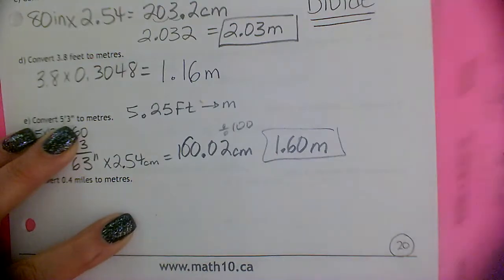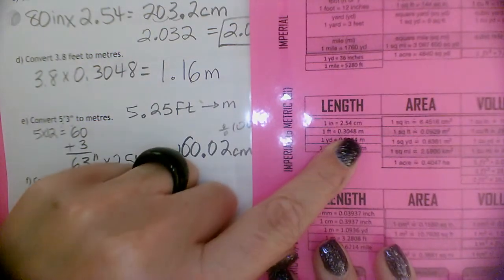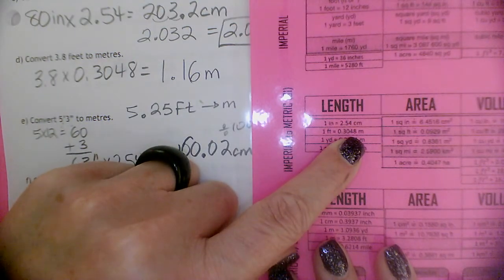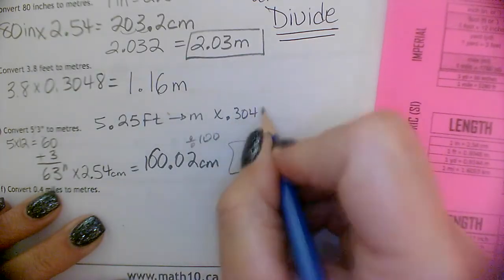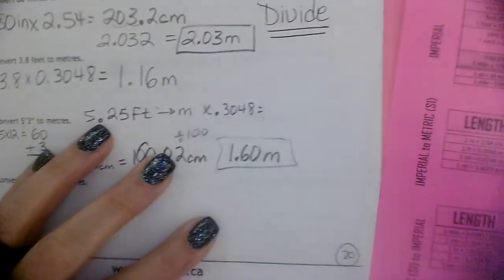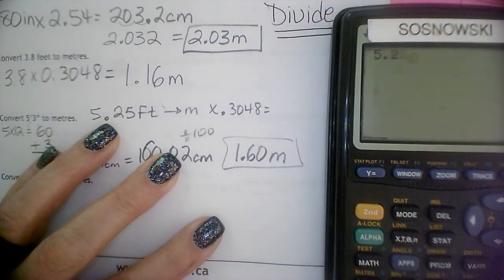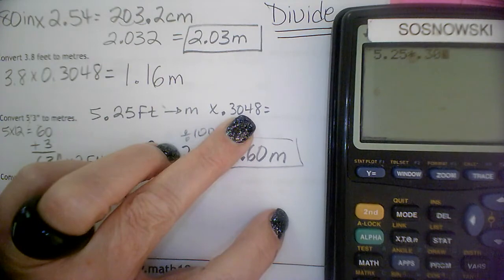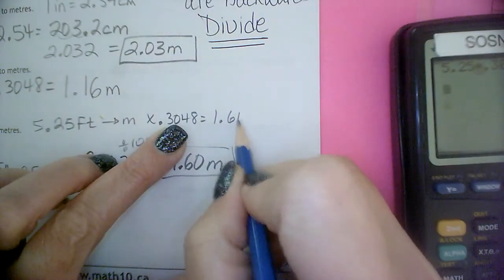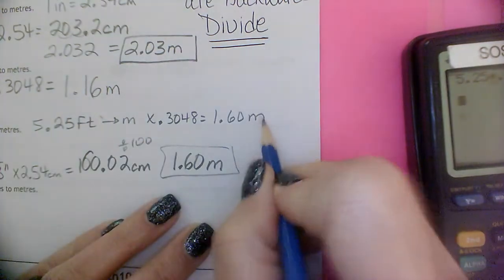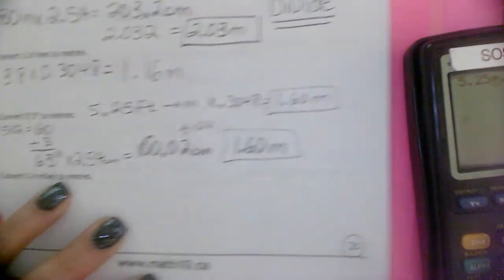Can I go directly from feet to meters? Yes, I can, by timesing by 0.3048. So I could have gone 5.25 times 0.3048, and I would have ended up with 1.60 meters.